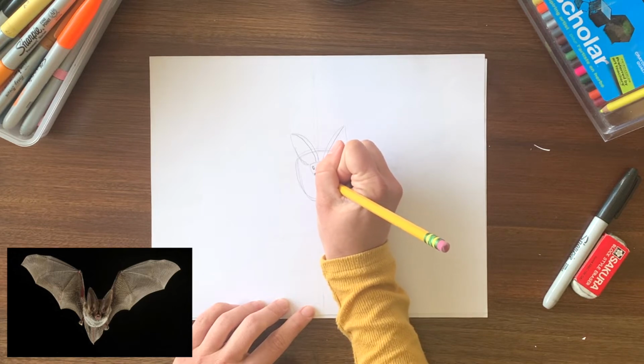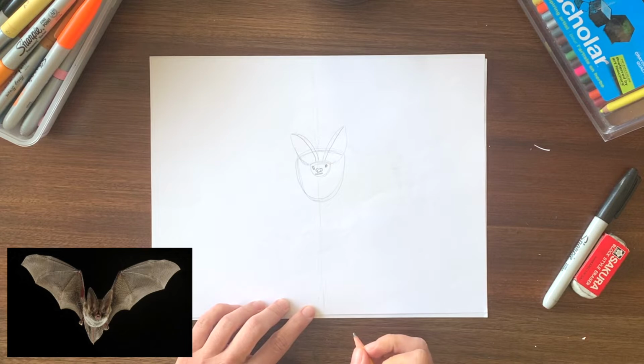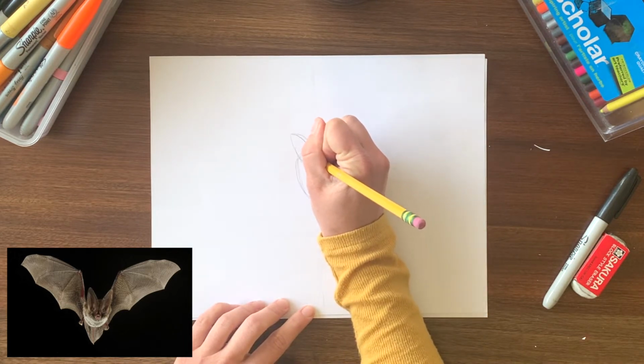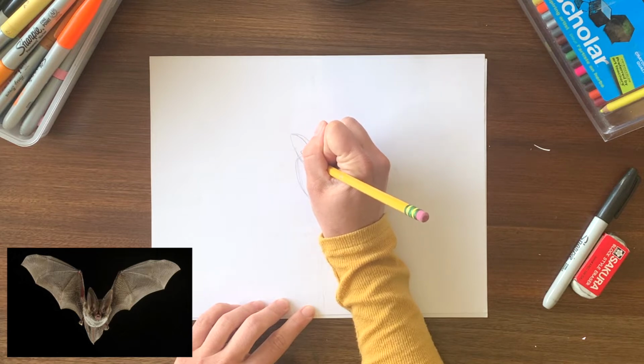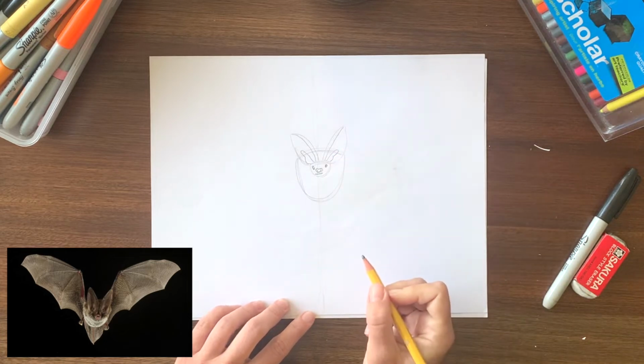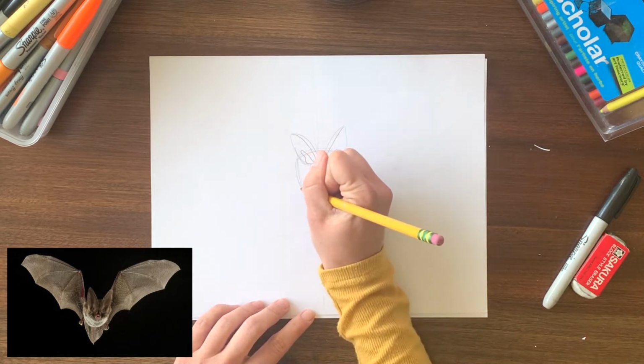And then the bat's mouth looks like not a straight line, but a line that curves up just a little bit on the sides. All right. I'm going to draw inside the bat's ears two long sort of shapes with almost a little flare out on the bottom.